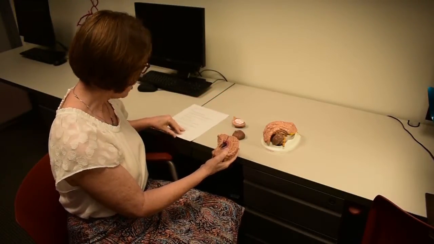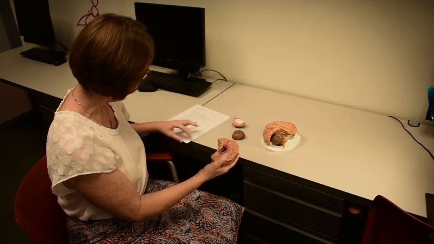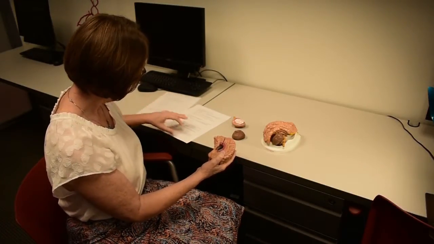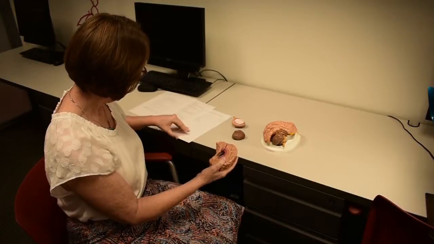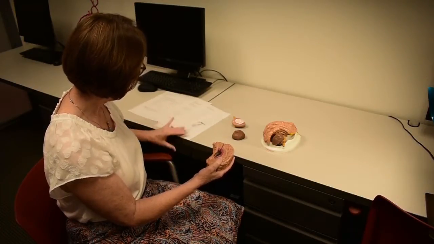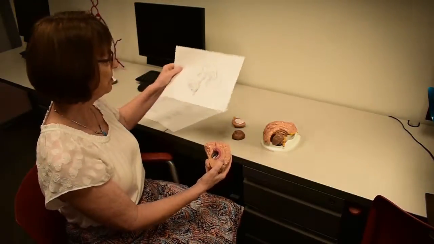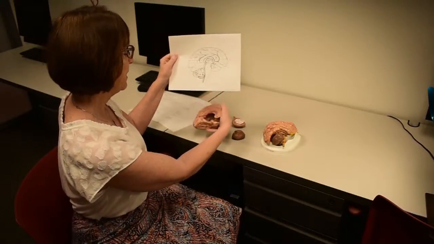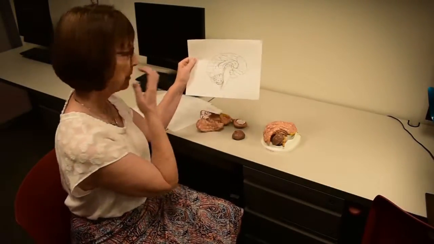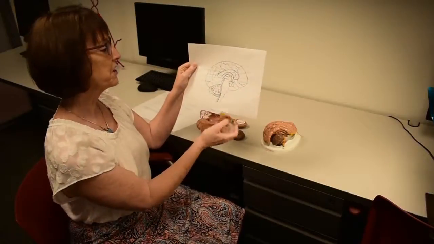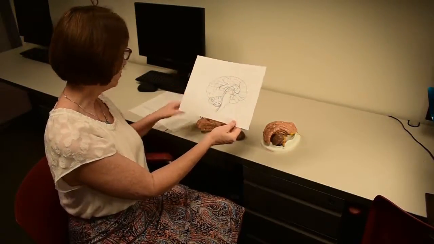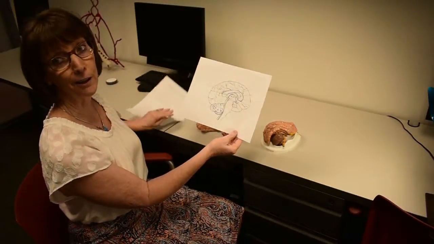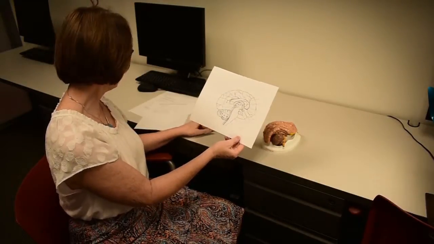Okay, so at the very end there's a worksheet that shows this same view of the brain. Okay, so we're looking at it from the medial surface, and it's going to ask you to color. You didn't know you were going to be coloring in a university class, did you?